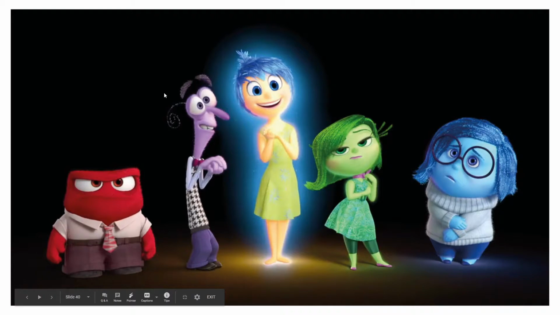We have Fear right to the left of her. I think they specifically described him as a raw nerve. And so his body feels like this wiry tension, and he looks anxious. His body posture is uncomfortable. He's really skinny and bent.